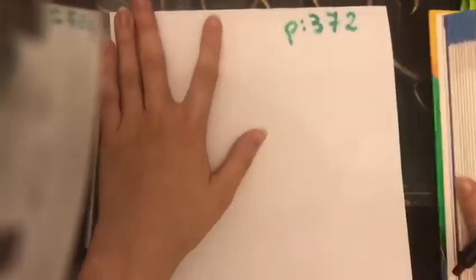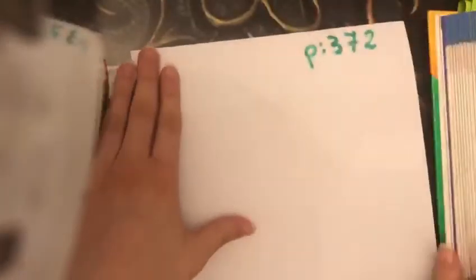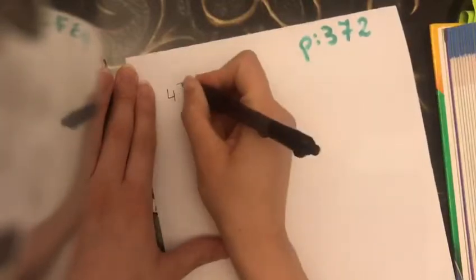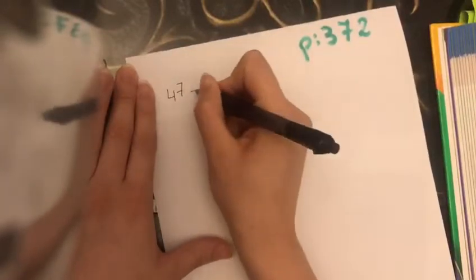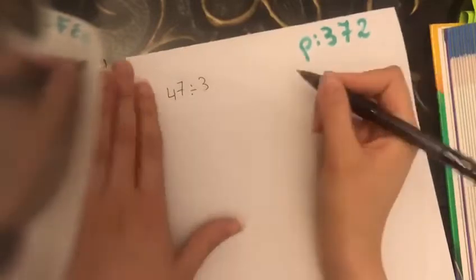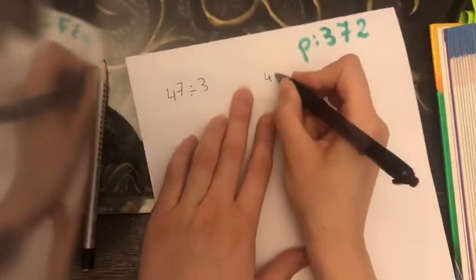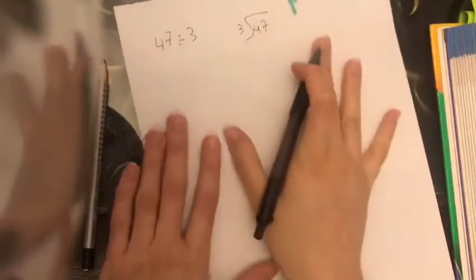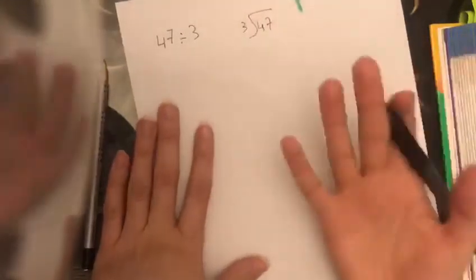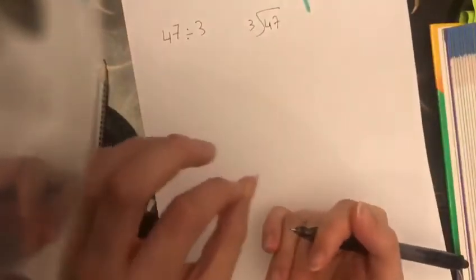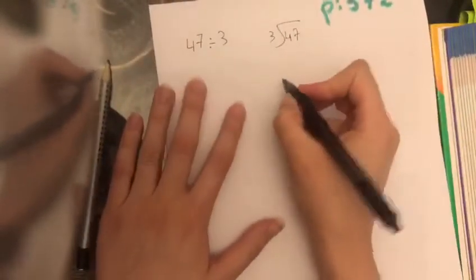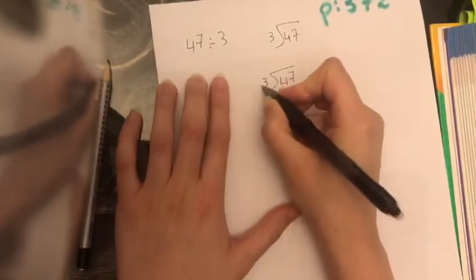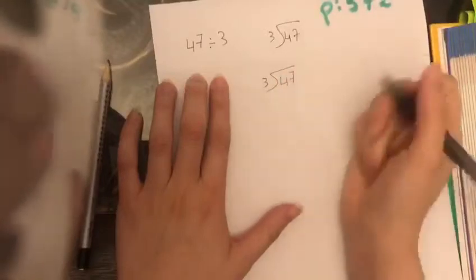So here we will do our division. We have today 47 divided by 3. Or we can write it like this, 47 divided by 3. So for me, I'm going to start again doing the steps with you. So please focus on the steps. I'm going to start by writing my division, 47 divided by 3. You can just do it in your way.